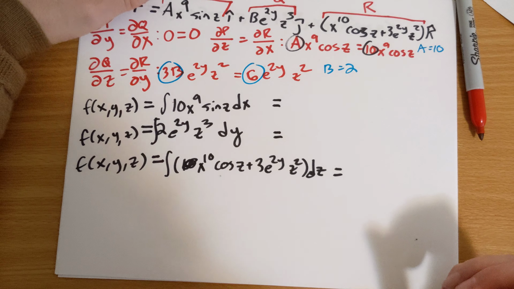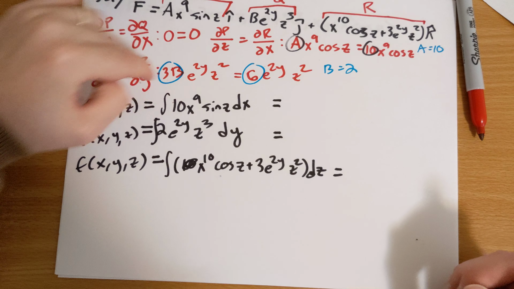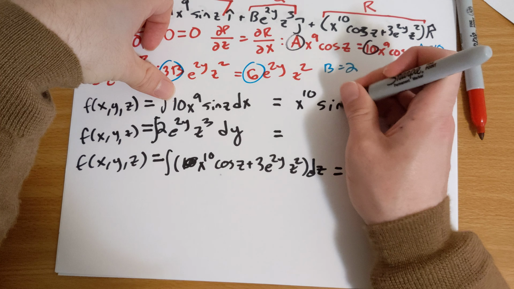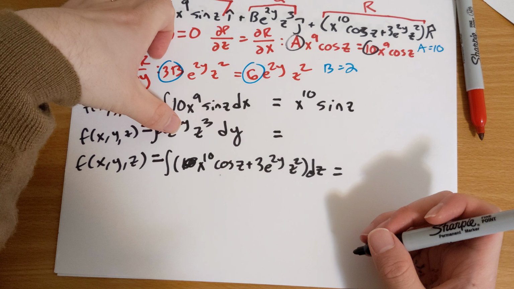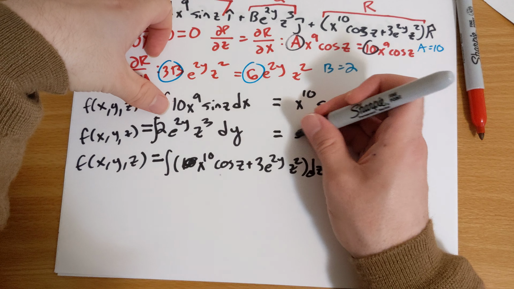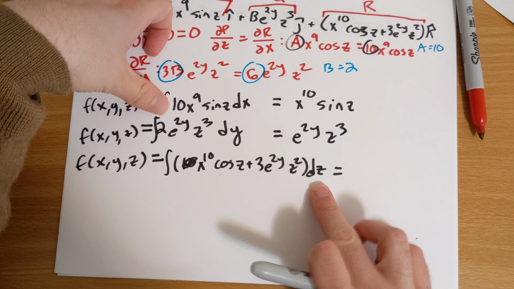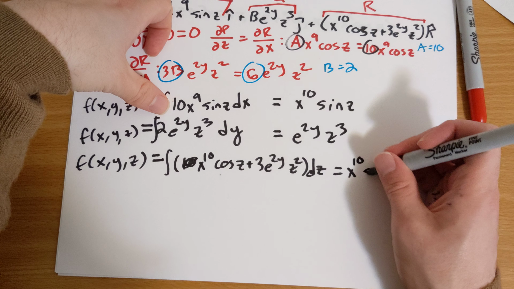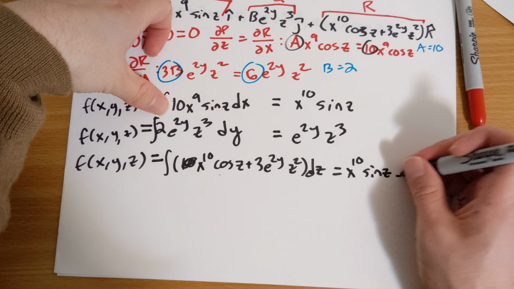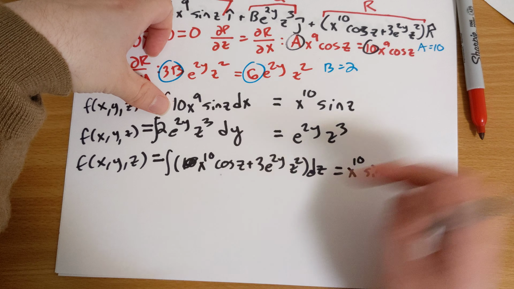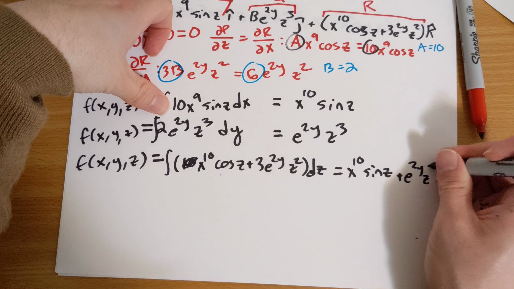So what do we end up with? Integrating with respect to x, this would become x to the 10th sine z. Integrating this with respect to y, this will become e to the 2y z cubed. Integrating this with respect to z will give us x to the 10th sine z plus e to the 2y z cubed.